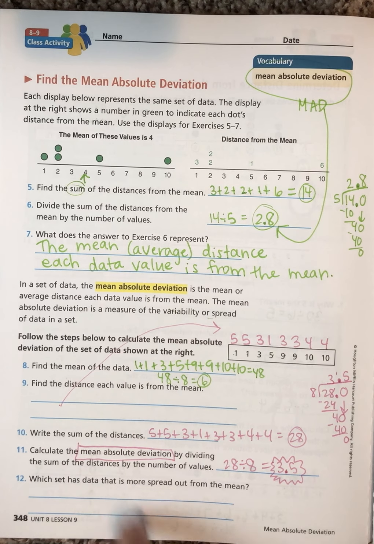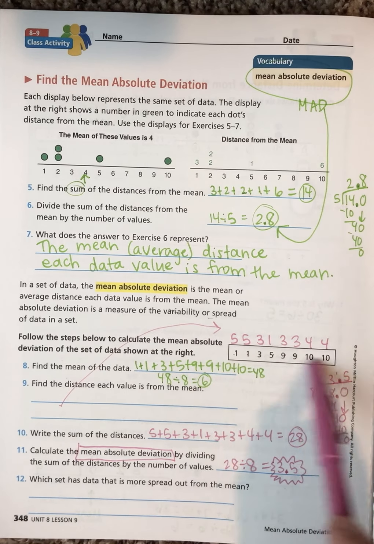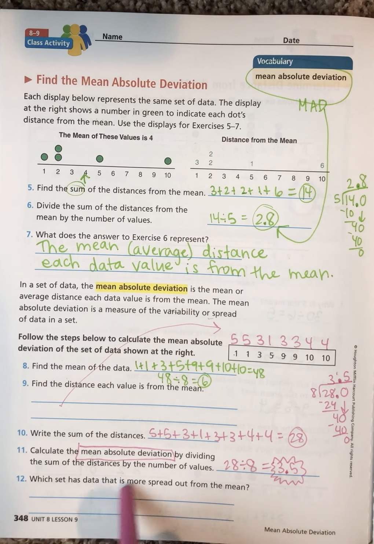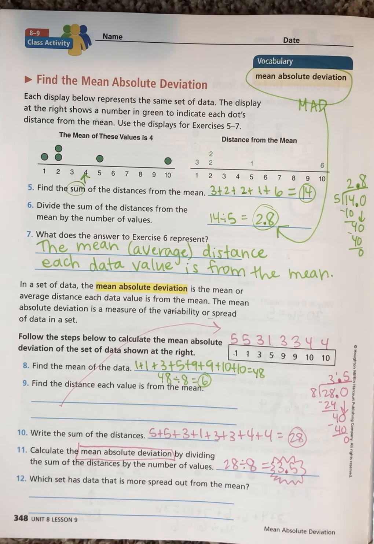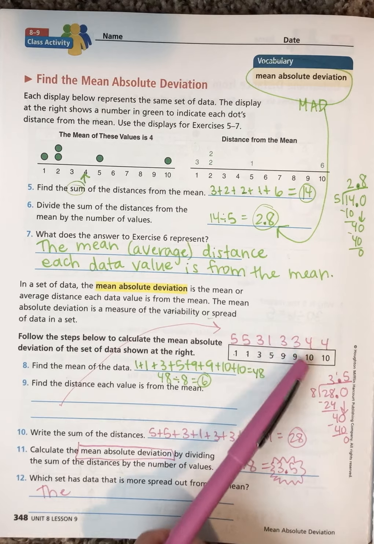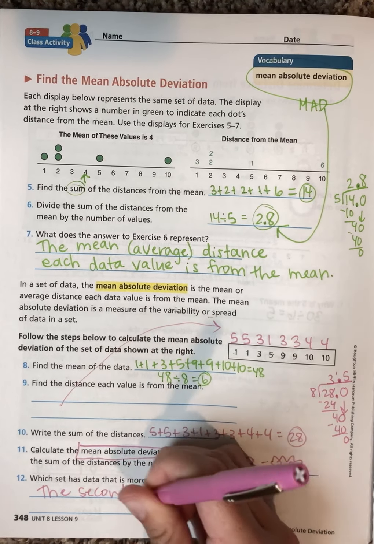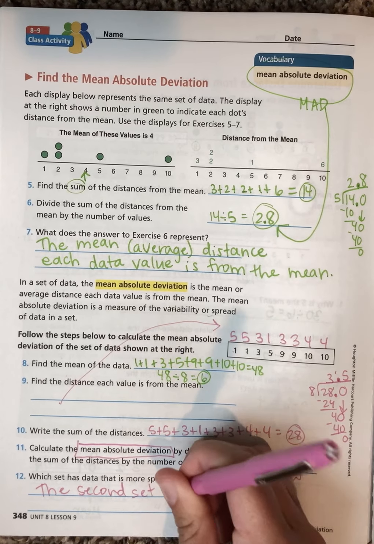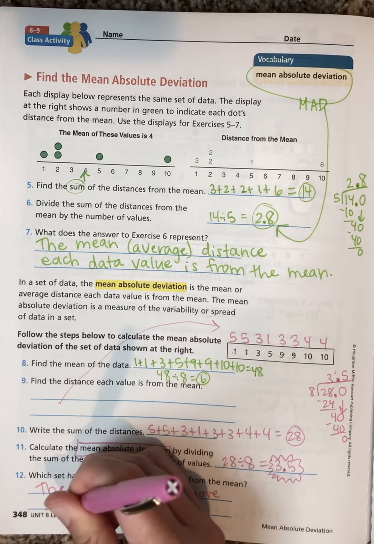So which data set, this first one up here that had all these dots, or the one down here in the box, which one has data that's more spread out from the mean? Well, more spread out would mean that it's further away from the mean and not closer to the mean. So I would say that the second set of data, which is the one right here, not the one up here, I would say the second set is more spread out.